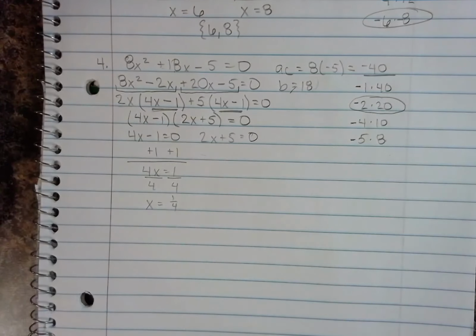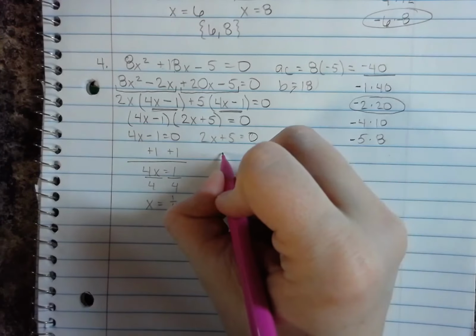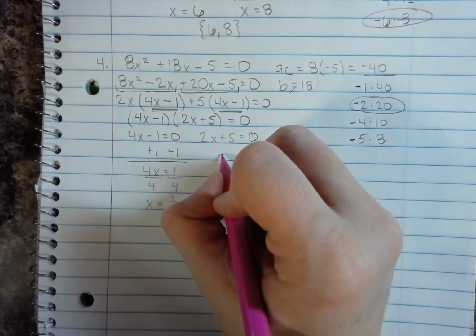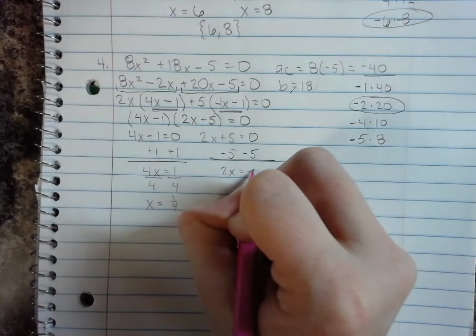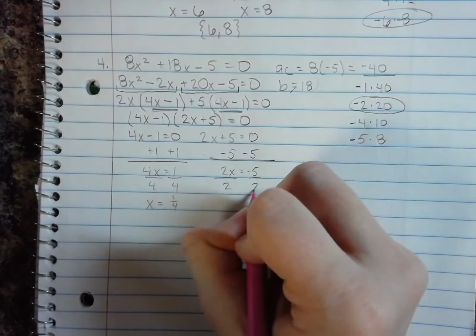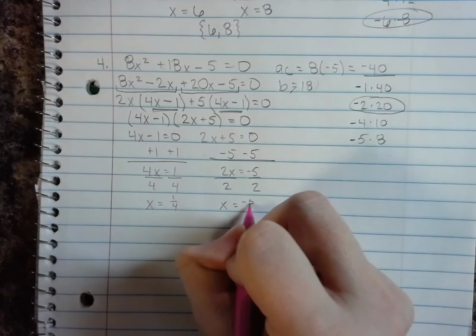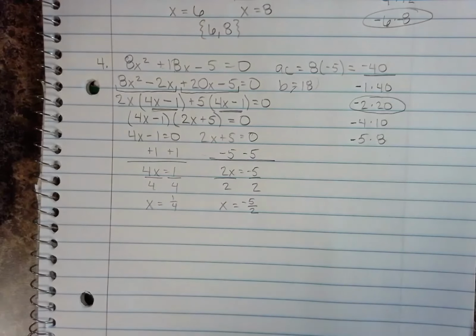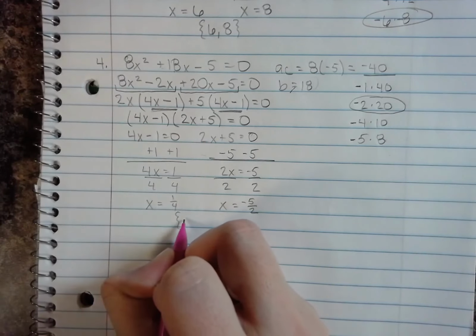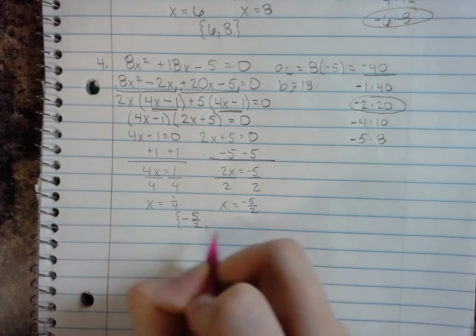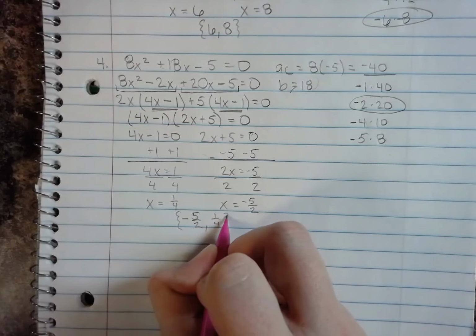You may write the decimal, since it's a terminating decimal. For 1/4, we would get 0.25. On 2x plus 5, we'll need to subtract 5 from both sides. So we have 2x equals negative 5, and divide by 2, we'll get x equals negative 5 halves. Again, you may write that decimal since it is terminating and not repeating. For our solutions, least to greatest, we have negative 5 halves and positive 1/4.